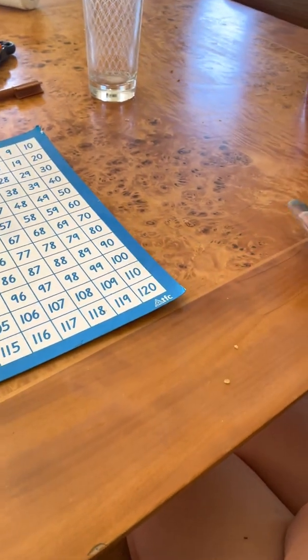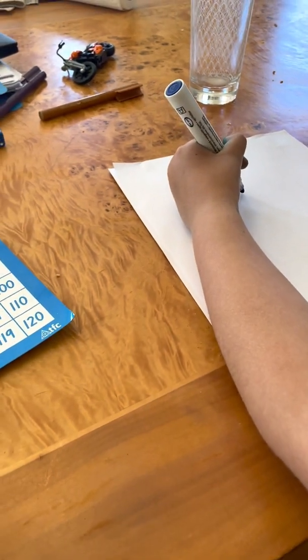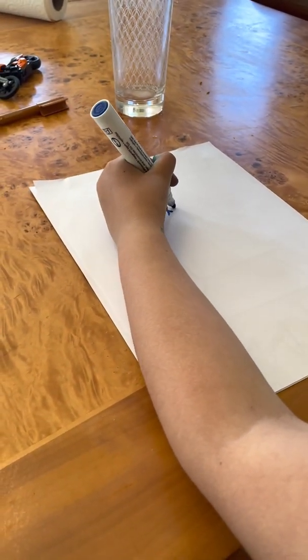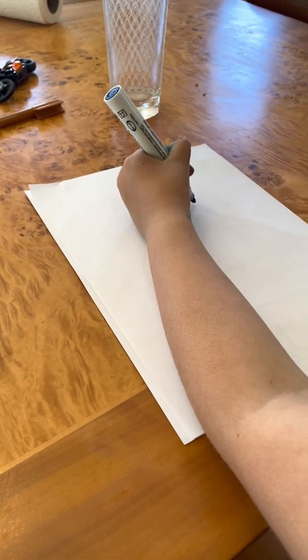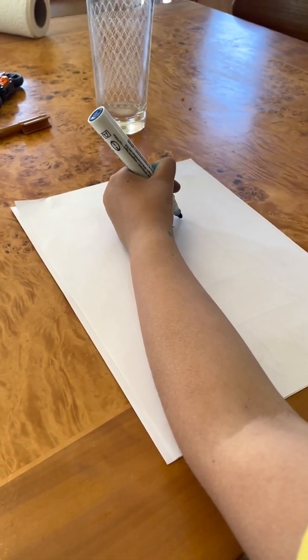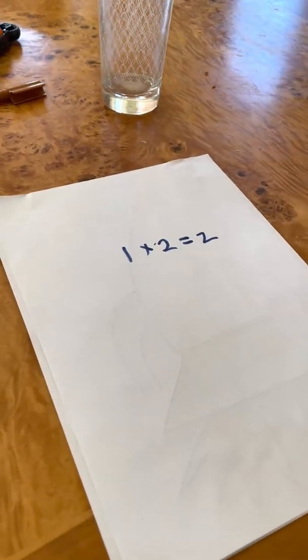Lola, can you roll the dice? Lola's rolled 1 and 2. Now, Lola, can you show how you would represent that using multiplication? 1 times 2 in some way. Okay, Lola's written 1 multiplied by 2 equals 2.